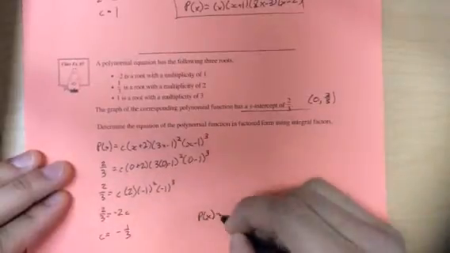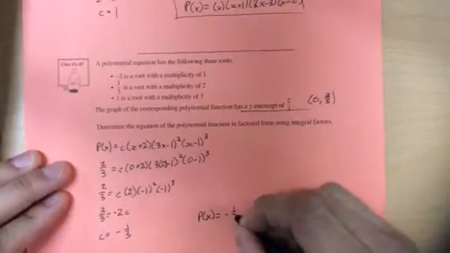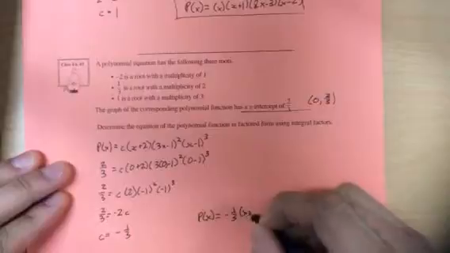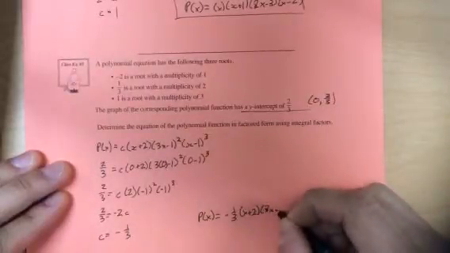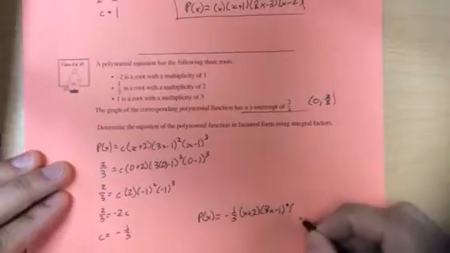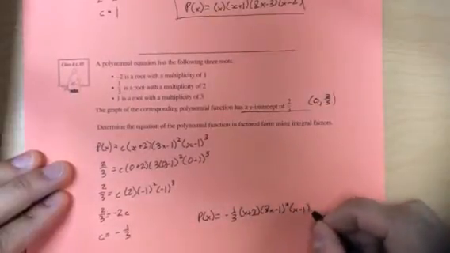And so p of x is equal to negative 1/3 times (x plus 2), (3x minus 1) squared, and (x minus 1) cubed.